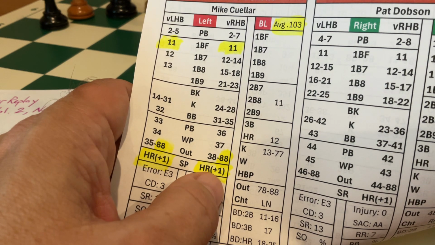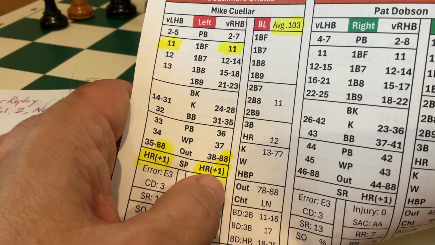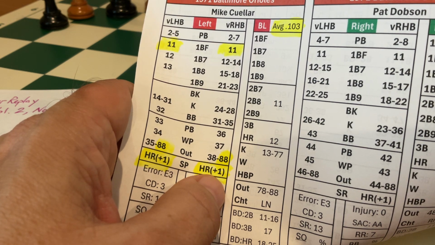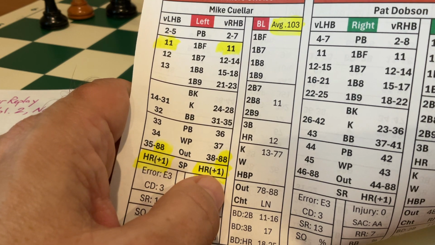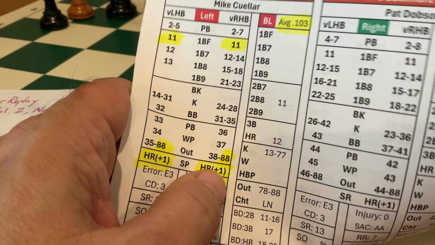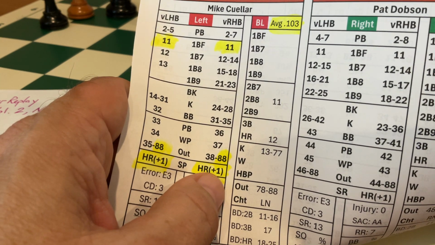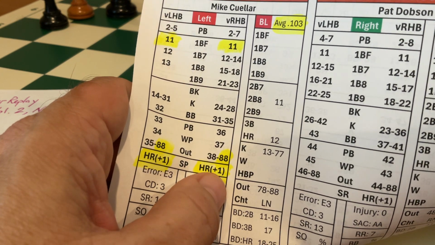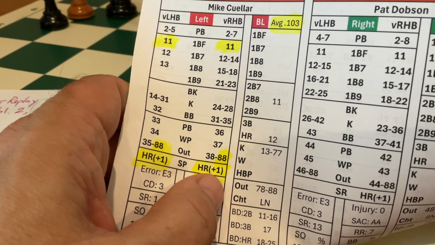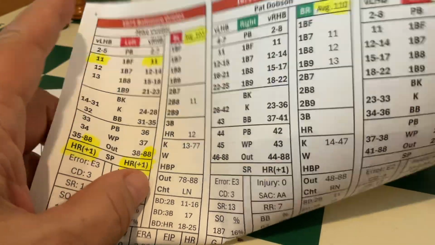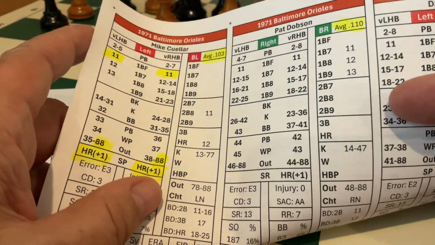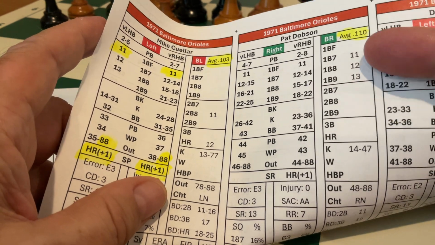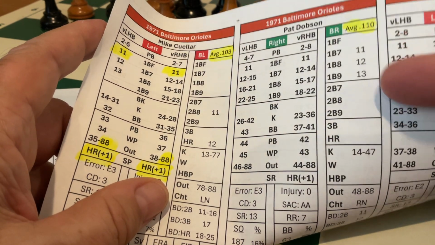The way this would work is, when he's facing a batter, the first single on the card for the batter would actually become a home run. In theory, you could make it the first double, but not every batter has a double like Pat Dobson here. So you can make it the first double unless there's a single, and then make it the first single.